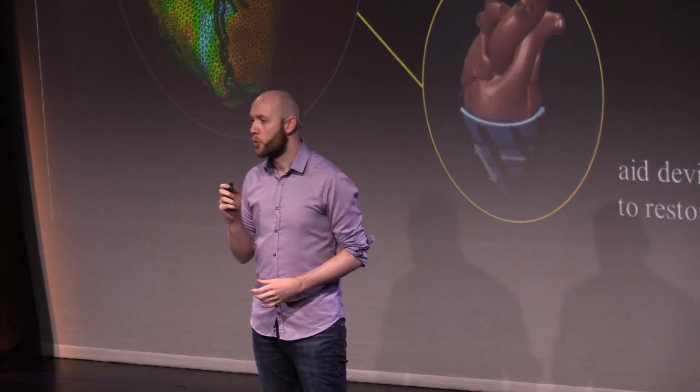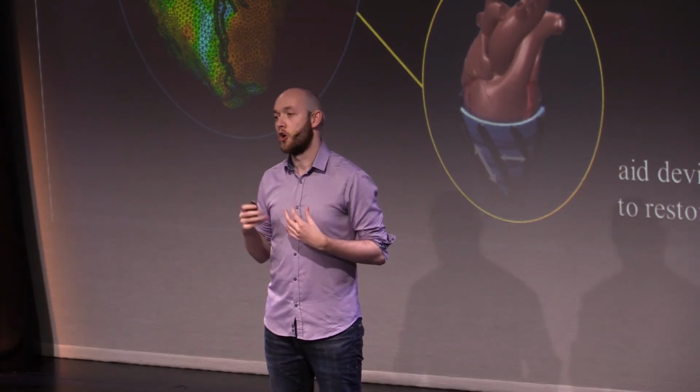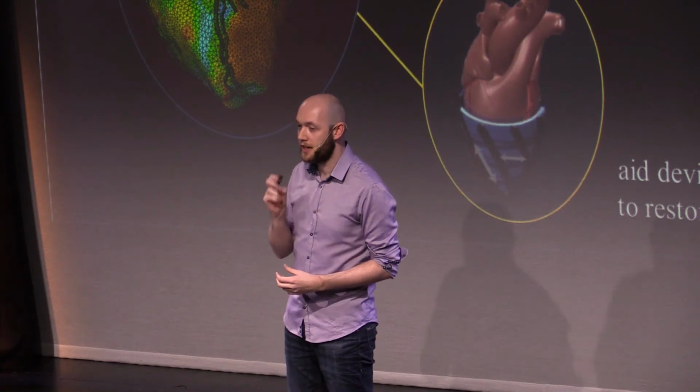And finally, we could perform co-simulations with physical implants to understand how they may influence growth and remodeling of your heart, ultimately leading to design of devices that could potentially reverse heart failure and restore the healthy state.